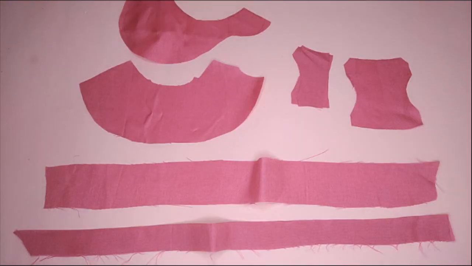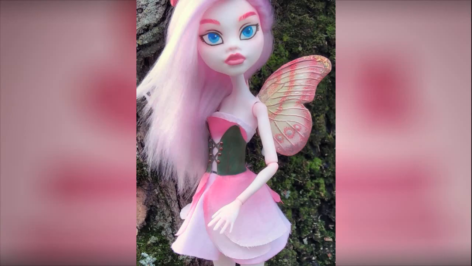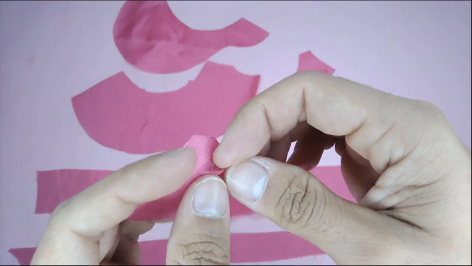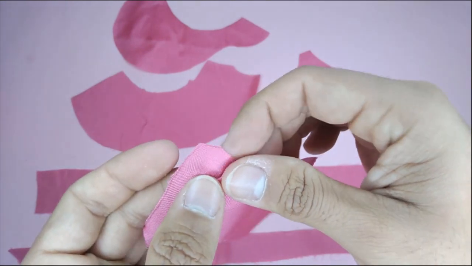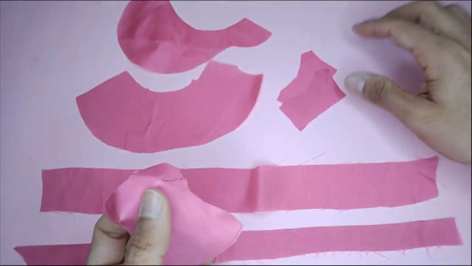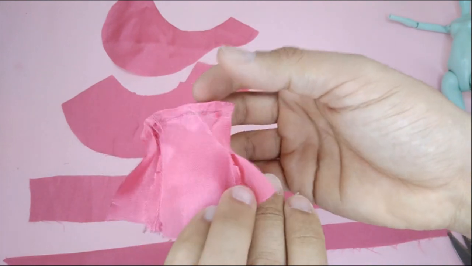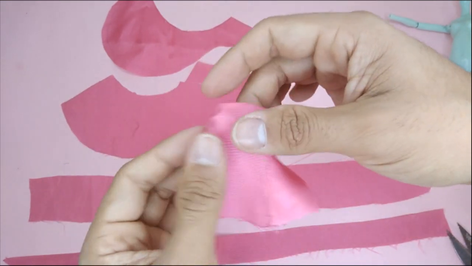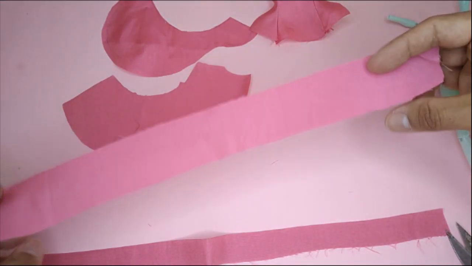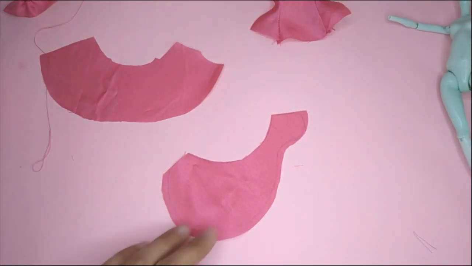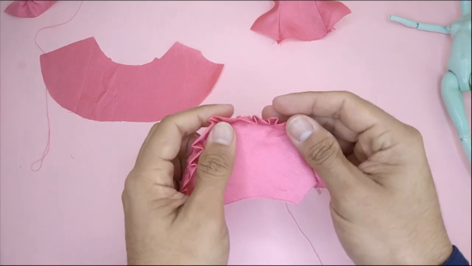The two-layer strapless dress is one of my favorites. I used it to make Delilah's dress. Well, according to the rules of the book, we always start with the darts. Then we sew the sides and make the neckline. Time to gather the fabric of the ruffles. Now we apply the ruffle on the top layer, turn the ruffle and sew over it.